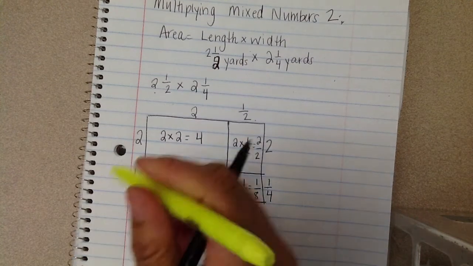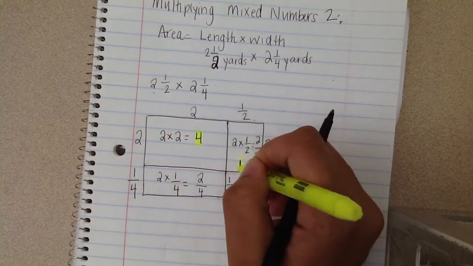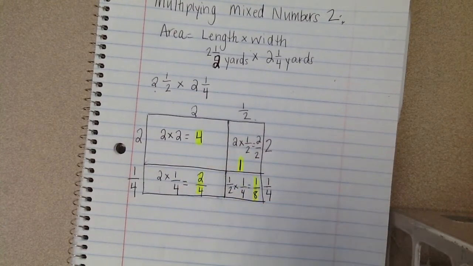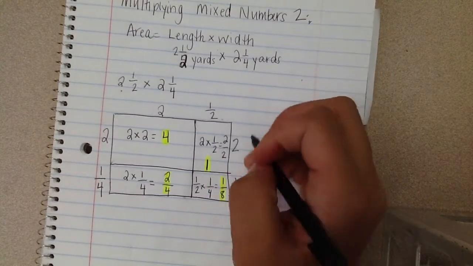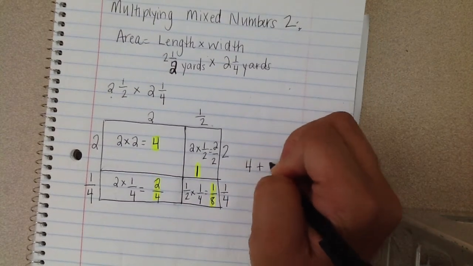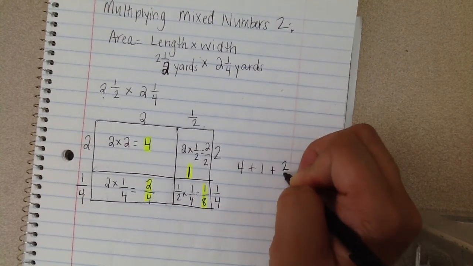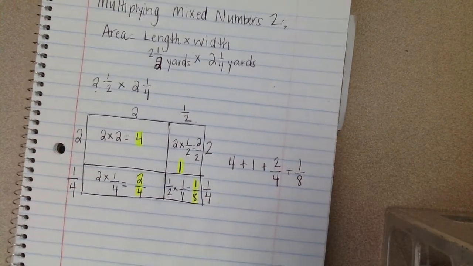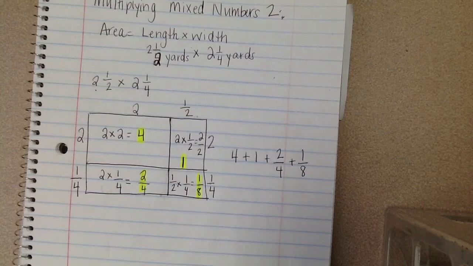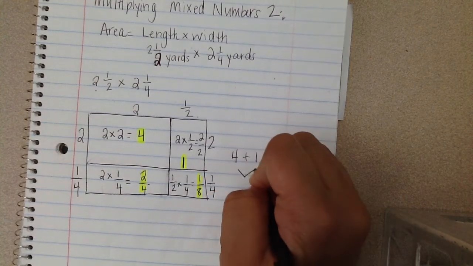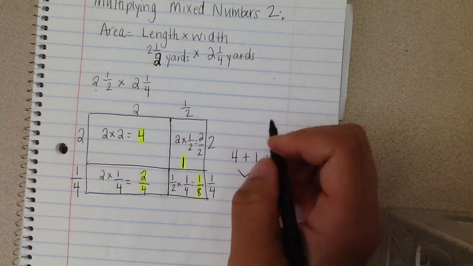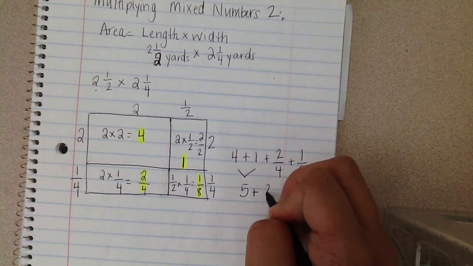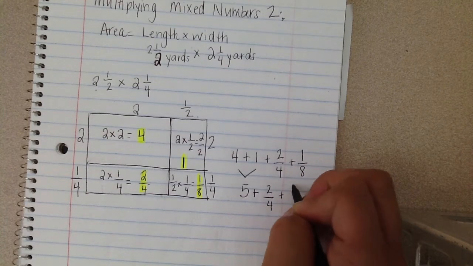So now I've got to add my partial products. I have 4, I have 1 whole, 2/4, and 1/8. So I have 4 plus 1 plus 2/4 plus 1/8. One thing I can go ahead and simplify is the 4 plus 1. 4 plus 1 is 5, so I have 5 plus 2/4 plus 1/8.